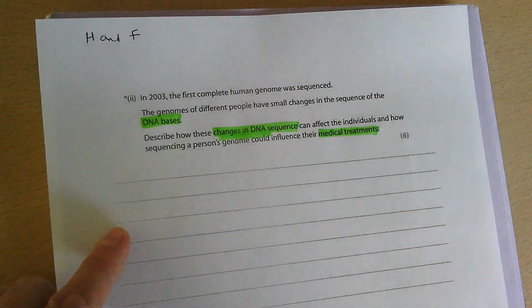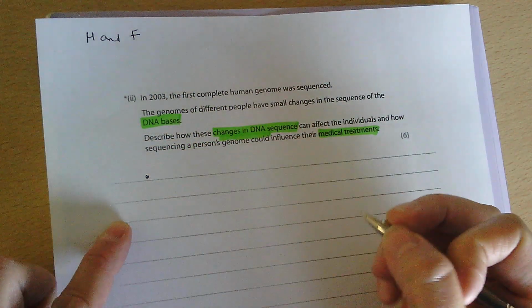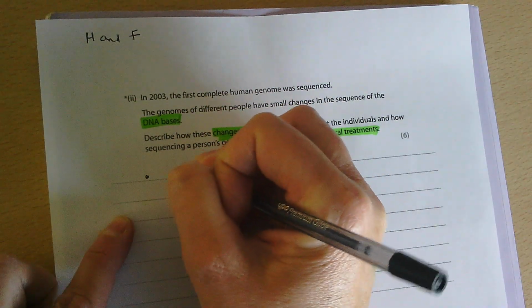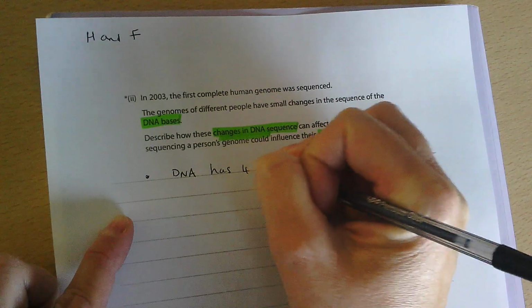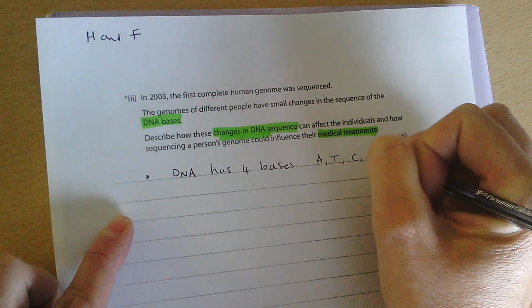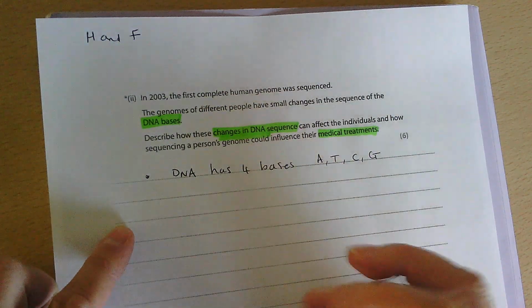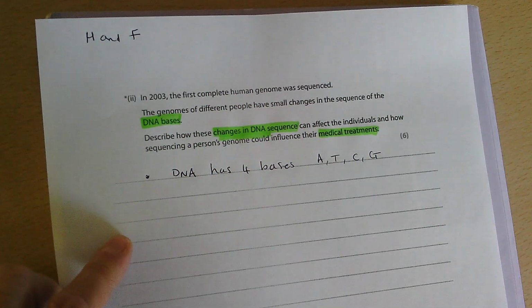So for this particular question, we'd want to start off by talking about the fact that DNA has 4 bases, which we've mentioned in a previous video. So it's A, T, C, and G. And when you get a change in the DNA, that's called a mutation.